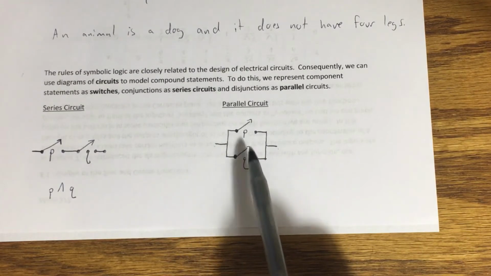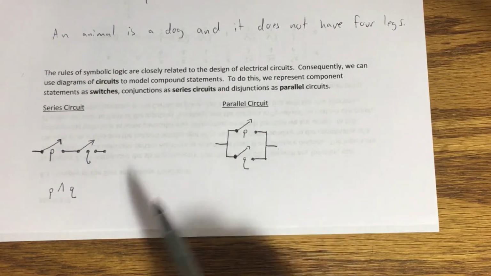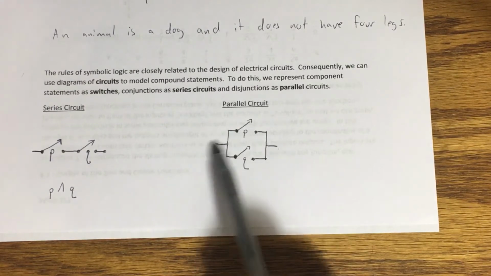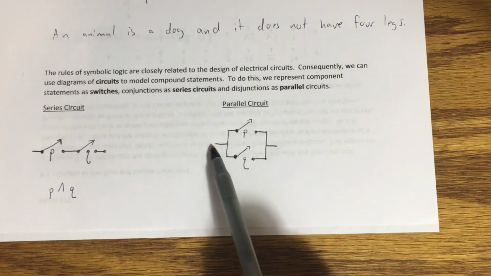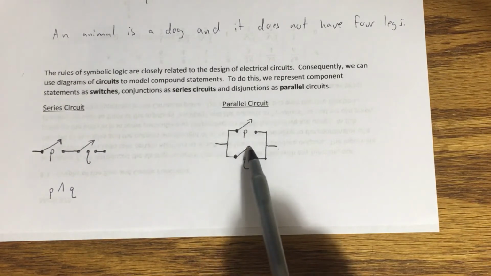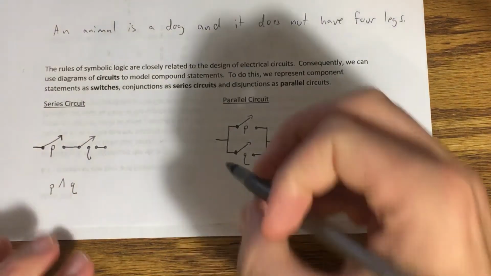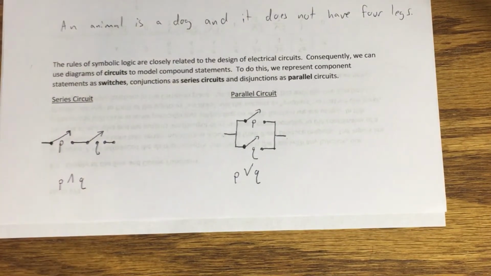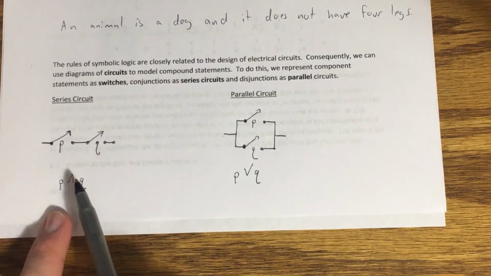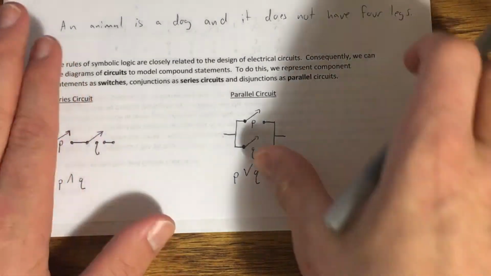Similarly, if I didn't do anything with Q, if I left it open and closed P, the signal could get from the left to the right by taking this upper path. If I closed both of them, the signal could get from the left to right using either path. And so basically, what we conclude from that is that the compound statement that's represented by this circuit will be true anytime at least one of these two switches is closed, or in other words, anytime at least one of the two component statements is true. That's the same thing that happens in a disjunction, P or Q. Okay, so this circuit diagram is a representation of a conjunction. This circuit diagram is a representation of a disjunction. And what we're going to do is look at combinations of these things. Okay?